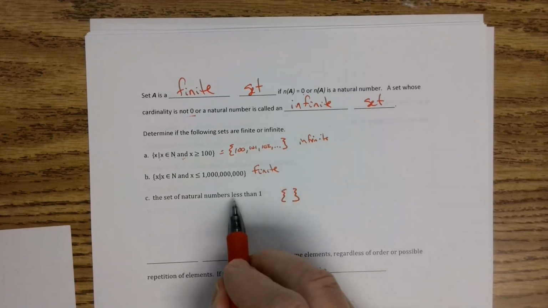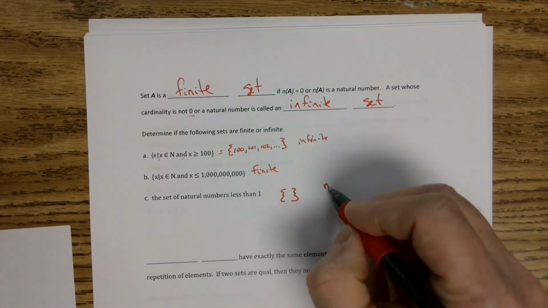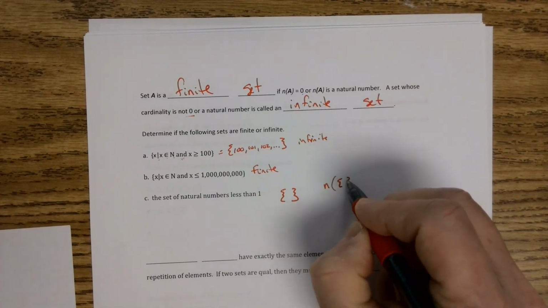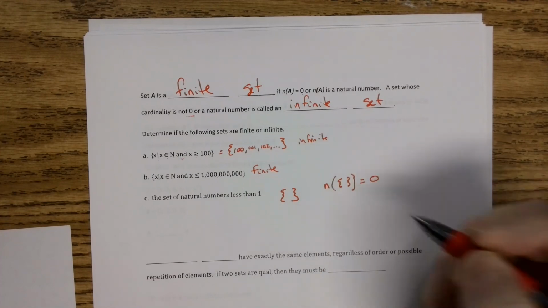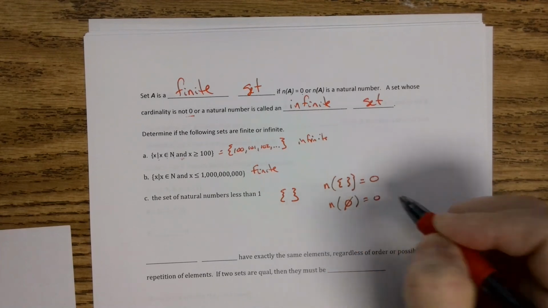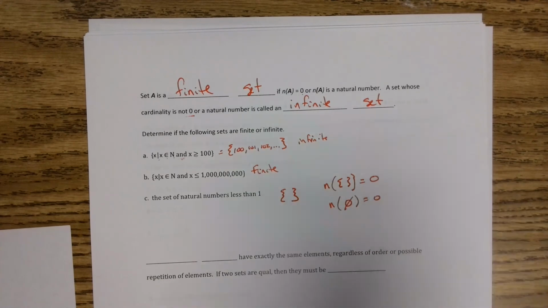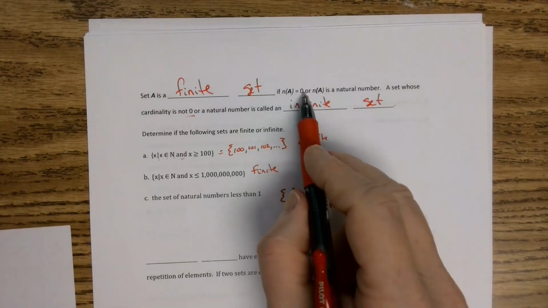Because there are no natural numbers less than 1. And what is the cardinality of the empty set? Isn't it 0? And the answer is yes, it is. So that's fun. If it's 0, then it is a finite set.